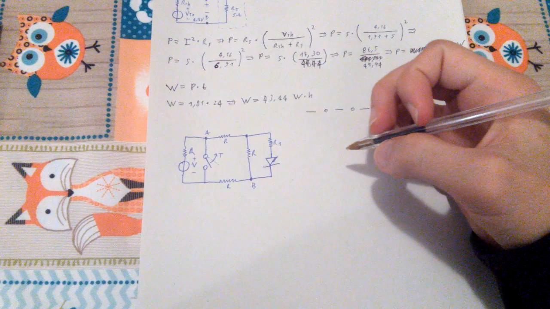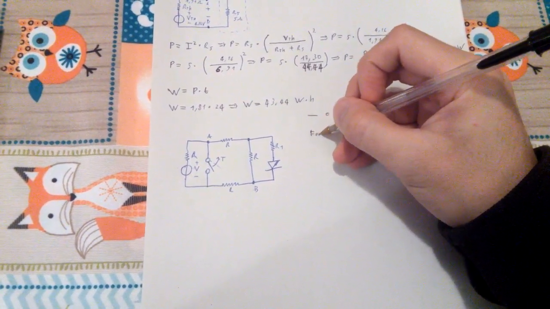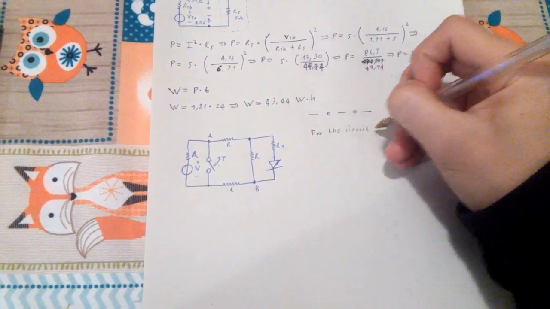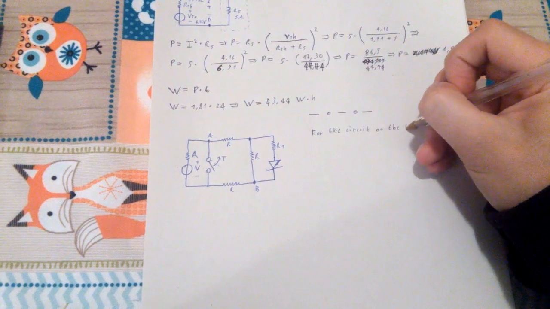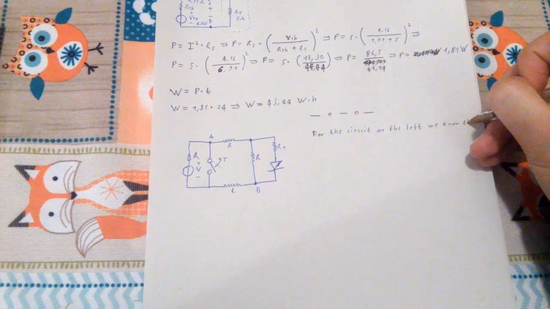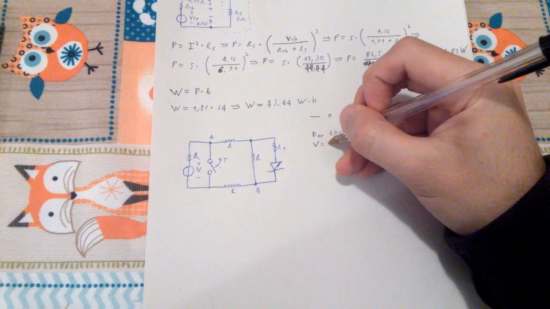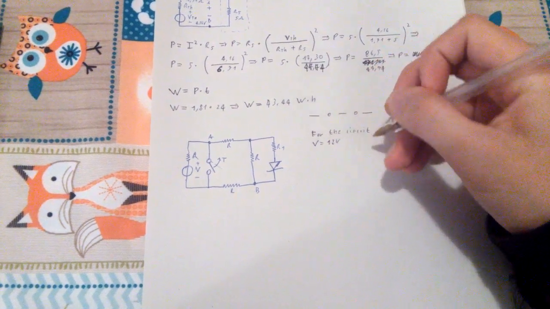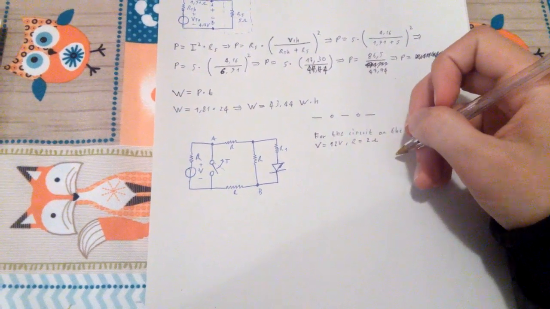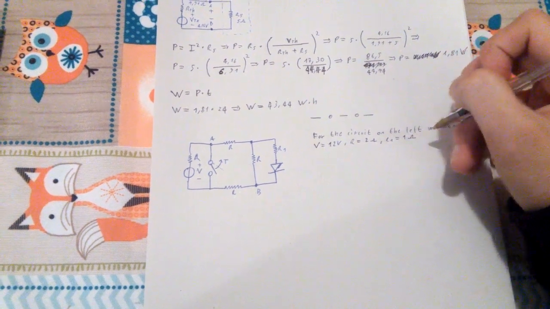The problem this time is saying, for the circuit on the left, we know that V is equal to 12 volts, R is equal to 2 ohms, R1 is equal to 1 ohm.